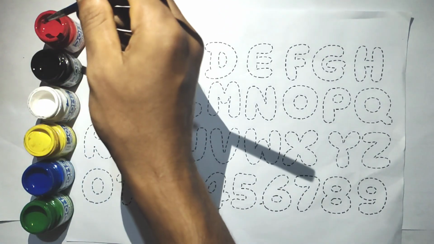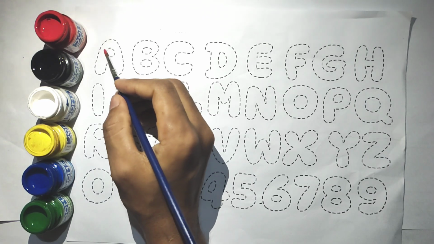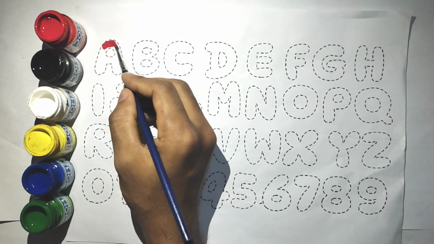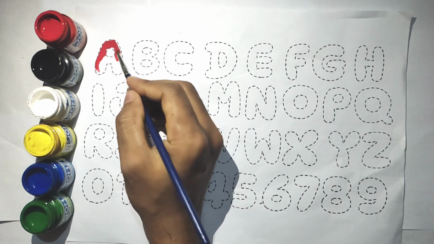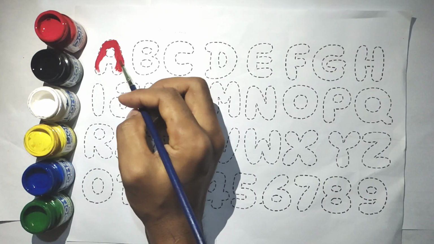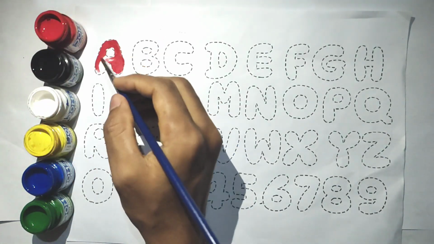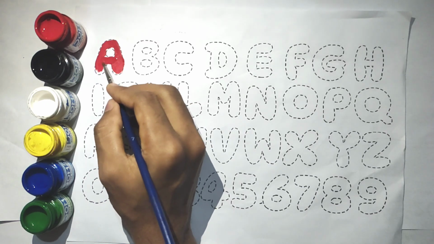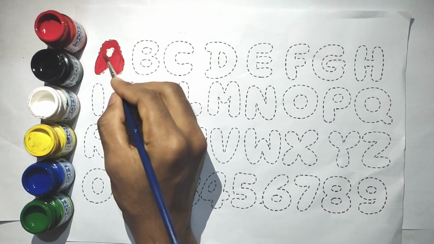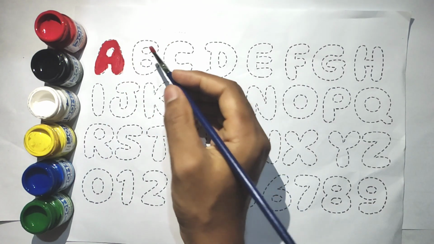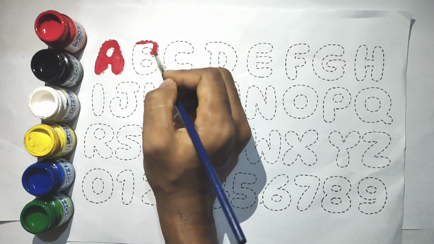Kids, first we are using red color and we are coloring A for aeroplane. A for aeroplane. A for aeroplane. Kids, again we are using red color and now we draw B.